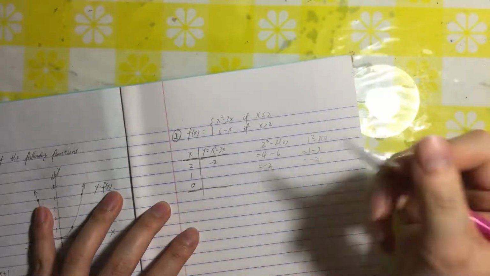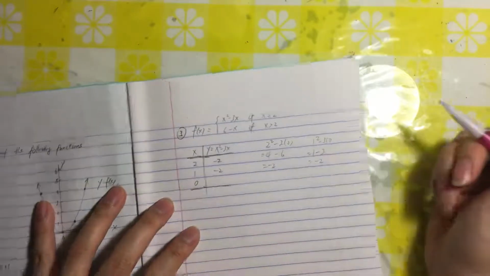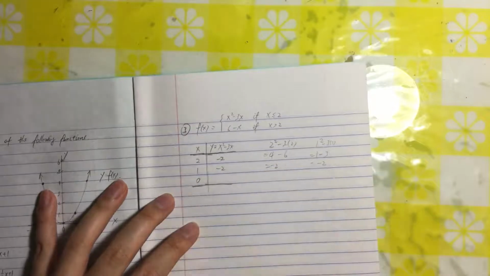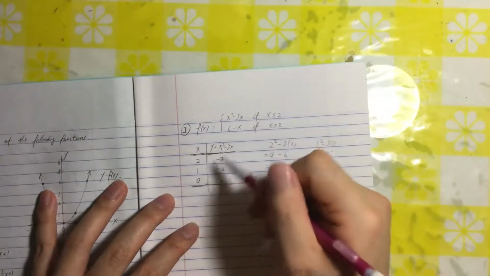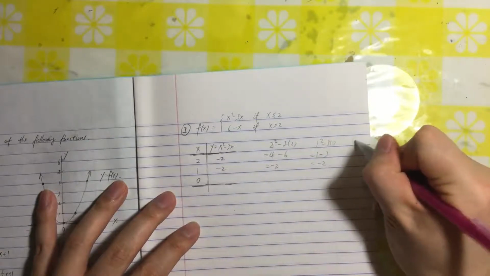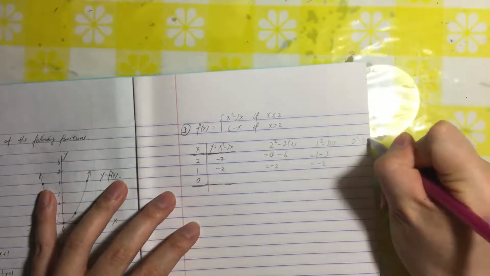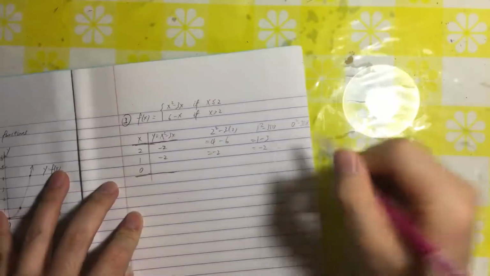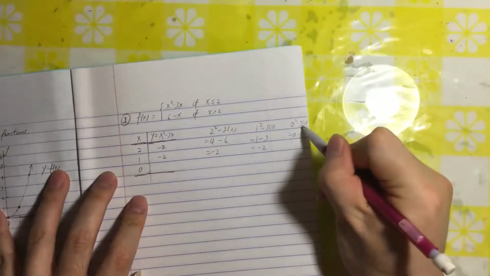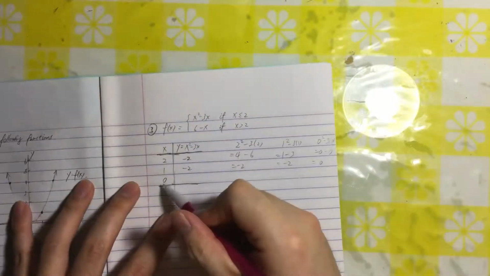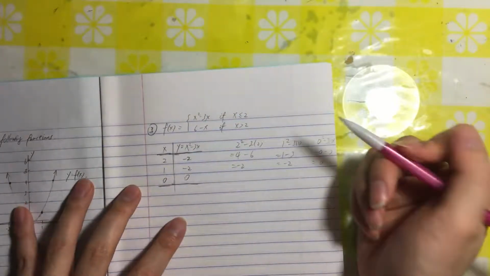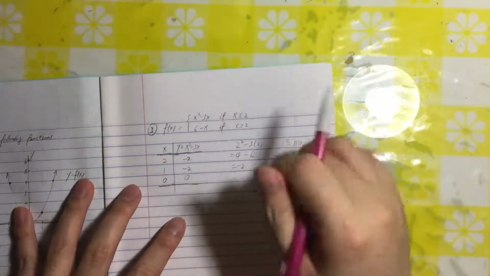So if I plug in 1, I also get negative 2. If I plug in 0, I get 0 squared minus 3 times 0. 0 squared is 0. 3 times 0 is also 0. 0 minus 0 is 0. So if I plug in 0, I get 0. That's what I get from the first piece.